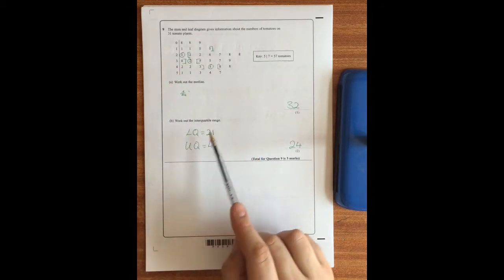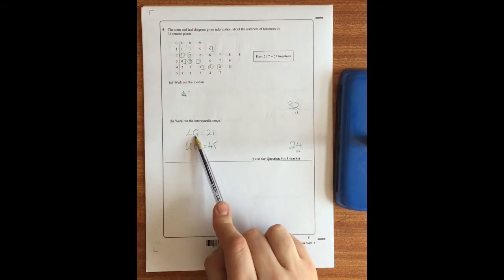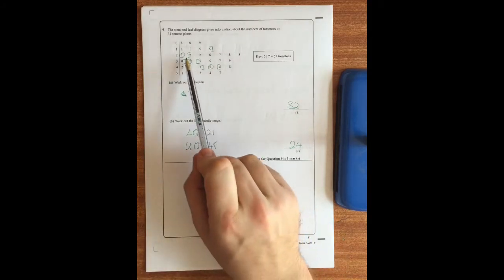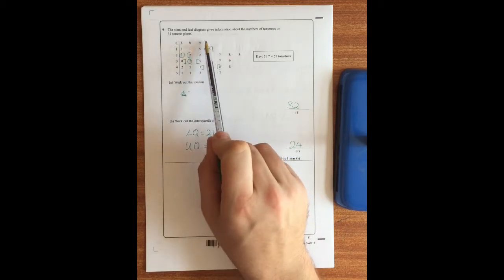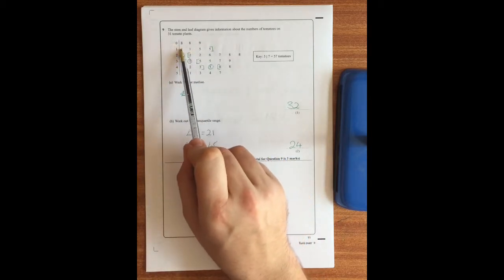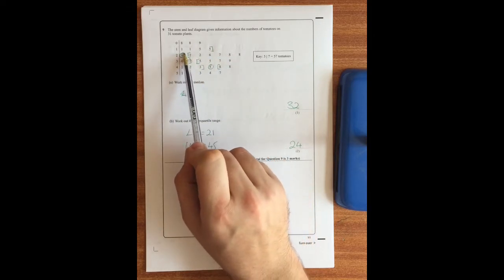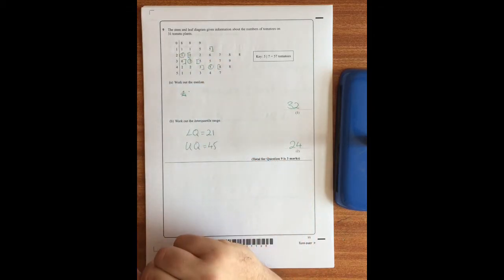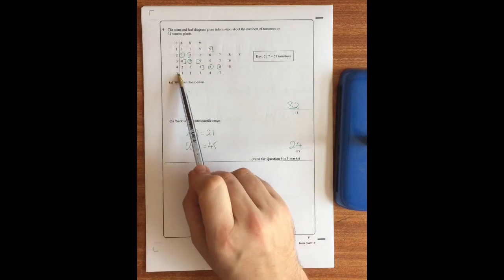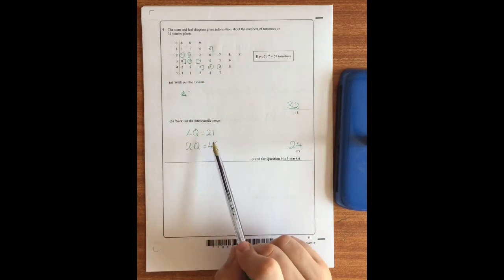Work out the interquartile range. Finding the lower quartile is like finding the middle of the bottom half. So again, of these 15 below, you can fit 7 on one side and 7 on the other. If I count along 7 and count backwards 7 from the middle, we'll find that 21 is the lower quartile. Do the same for the upper quartile, and we'll find that 45 is the upper quartile. The interquartile range is the difference between these two. So subtract them from each other, and we get 24.